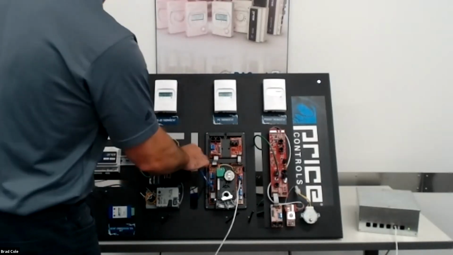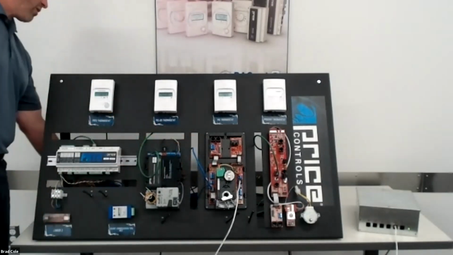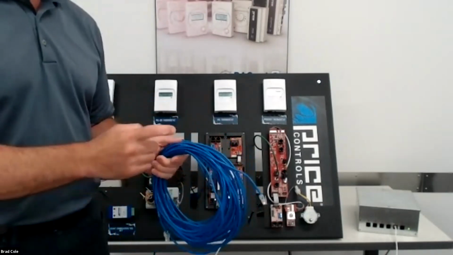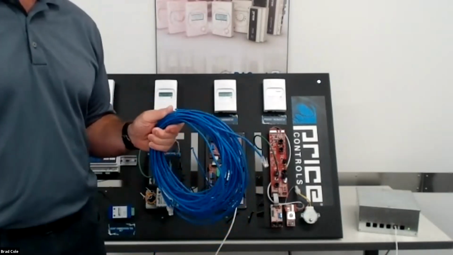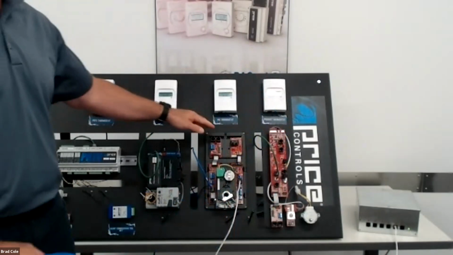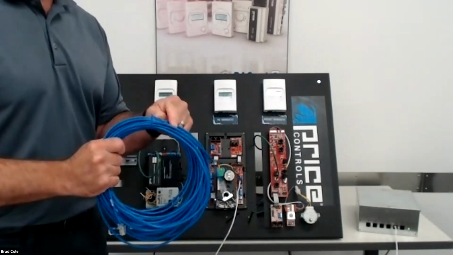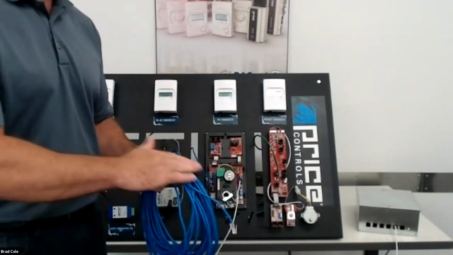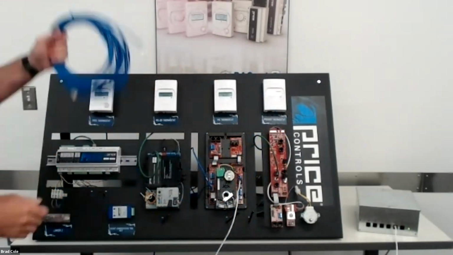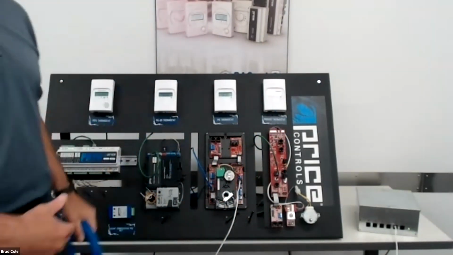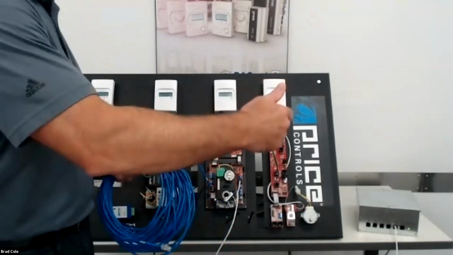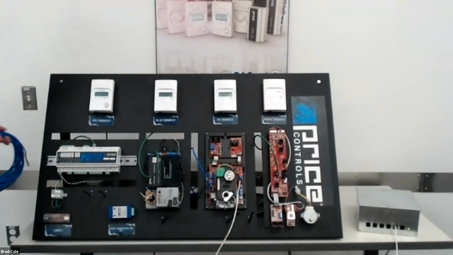Now, the thermostat itself is connected with one of our 35-foot Cat5 cables. One thing to note, guys, you're going to get a whack of these cables on Price jobs. Half of them will be for the thermostat, and half of them will be for backnet. It's the same cable for the thermostat and backnet. It couldn't get simpler. It's a whole bunch of blue cabling, Cat5 cables that hook up the thermostat and backnet, and they come in 35-foot lengths. Now you might ask, well, what if I have to exceed 35 feet? We can provide couplers to extend those distances to get you to the place you need to be.